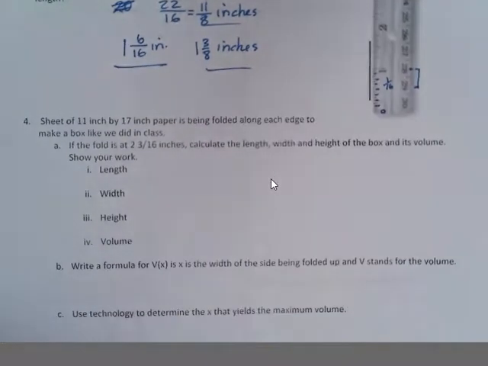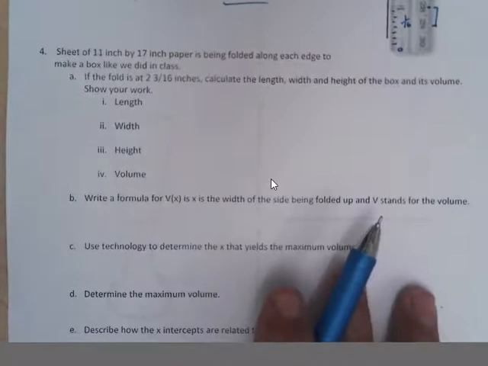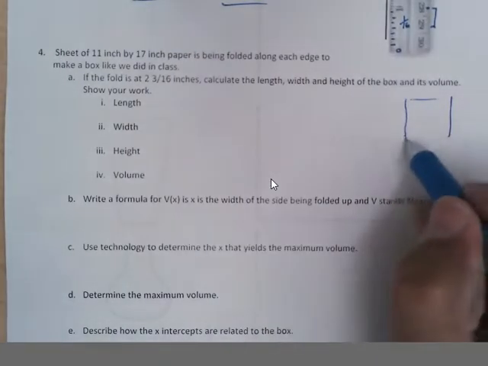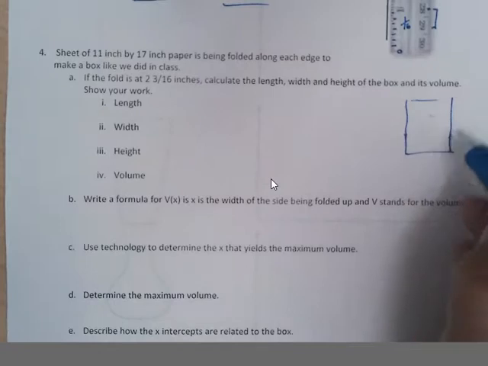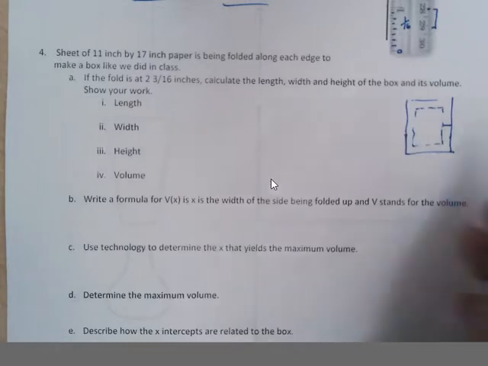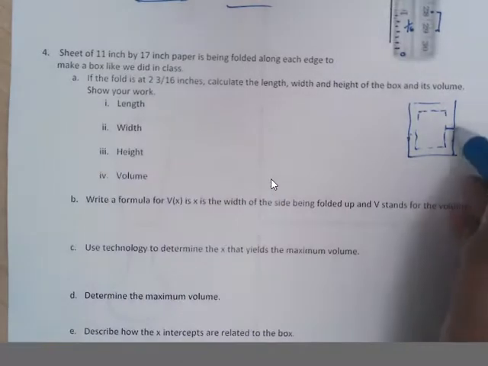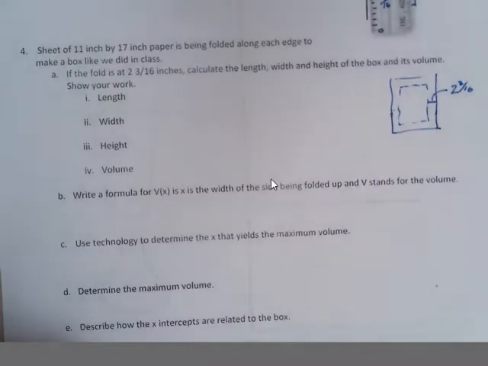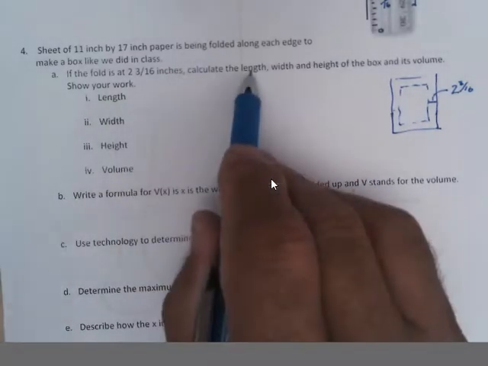Now, the paper one. Okay, when we folded the paper, the amount that we folded up on the edge was the key. So if we folded it here and folded there and there and there, that was key because it gets taken away from the width and from the height. So if we fold it where this is 2 3/16, calculate the length.